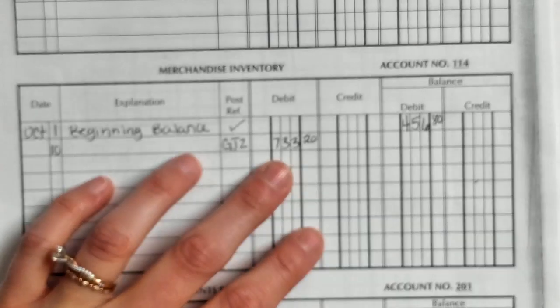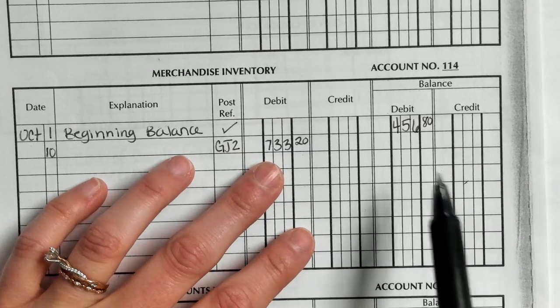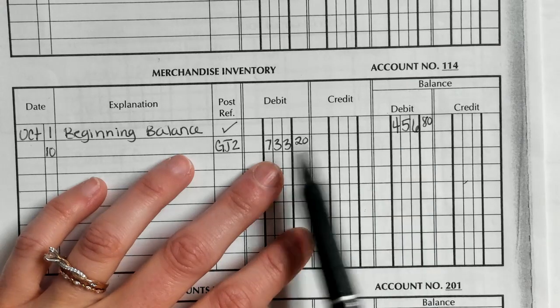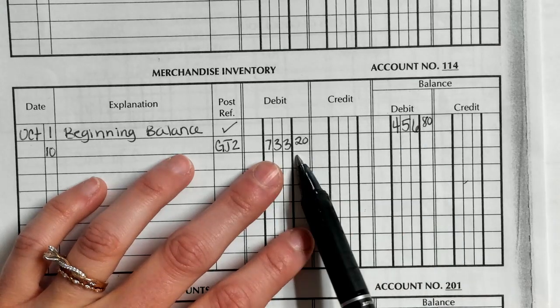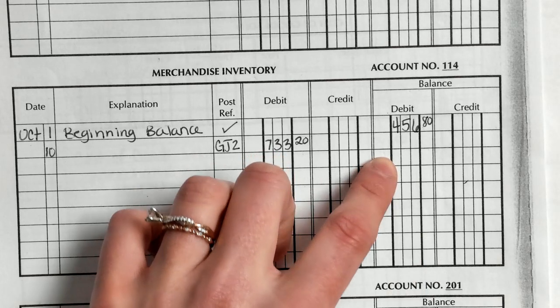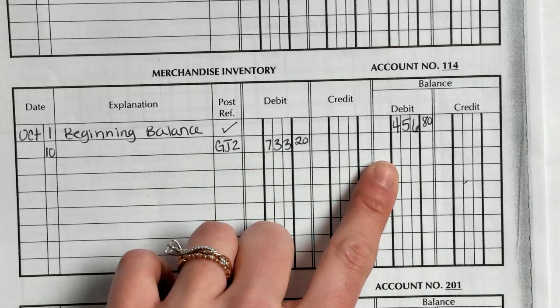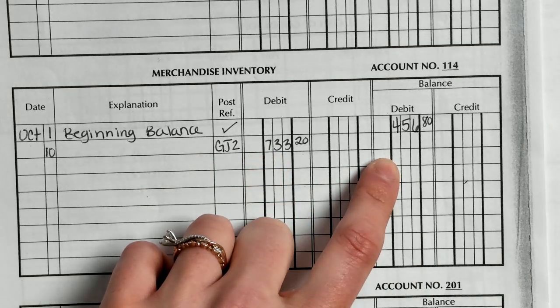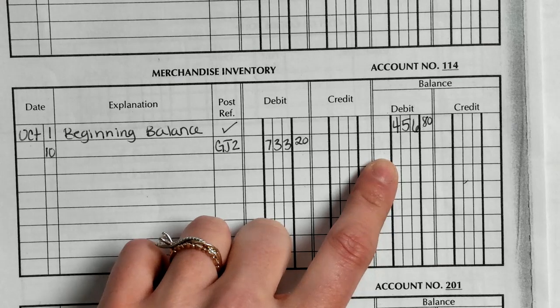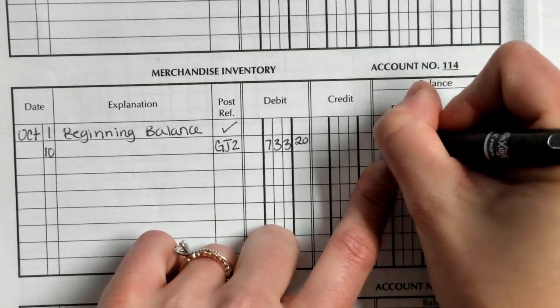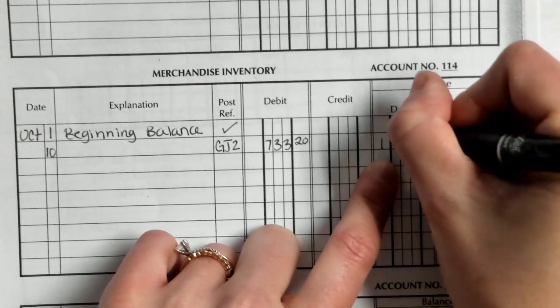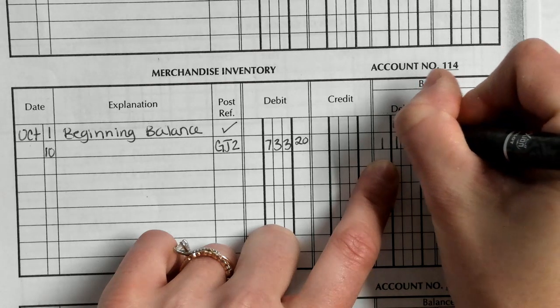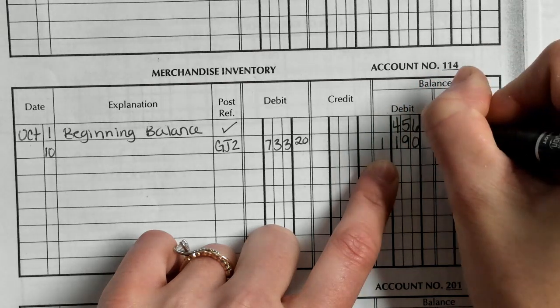Yeah. Okay. So then if we had a debit, we added a debit, we're going to add these two together for our new balance. Which is 1,190. Good.